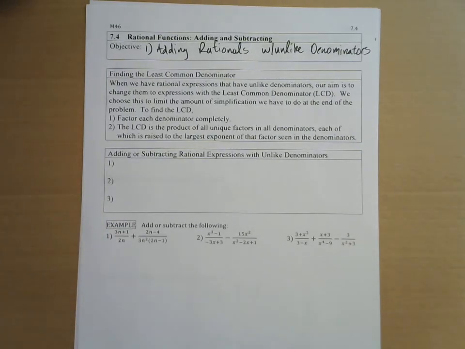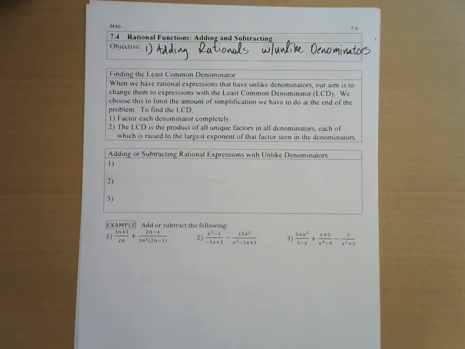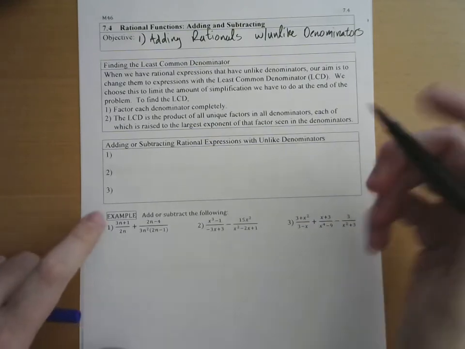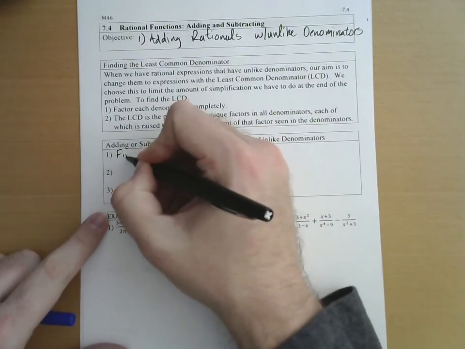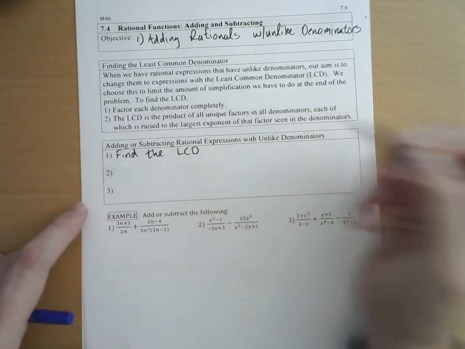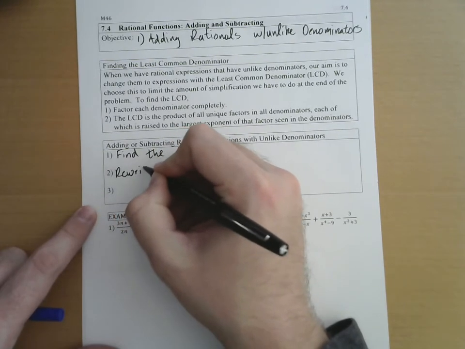And so this is what we were talking about. This I've copied over from the last lecture. This is just our little procedure for finding the least common denominator. And so when you're adding or subtracting rational expressions with unlike denominators, the first thing we do, step one, is find that LCD. The second thing we do is rewrite all the fractions as equivalent fractions.